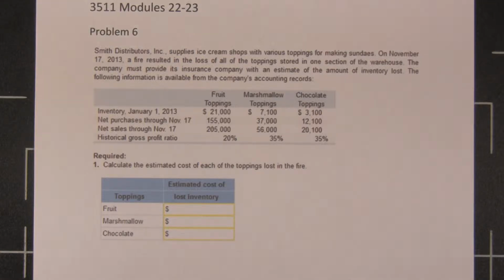Okay, again, this is one of those CPA exam favorites. It's an oldie but a goodie. Here you had a fire. Sometimes you have a flood, sometimes you have a tornado. You have all kinds of tragedies on the CPA exam, not including your scores. Anyhow, in this particular case, they had a fire at an ice cream shop. And it had to have been indeed a sticky situation.